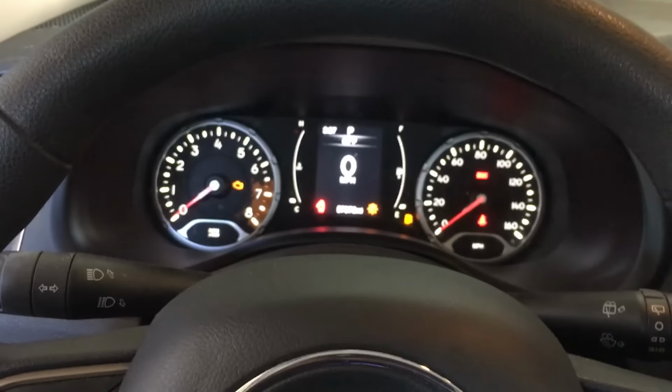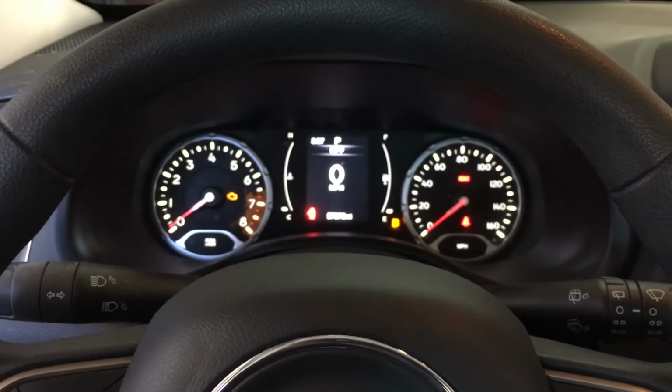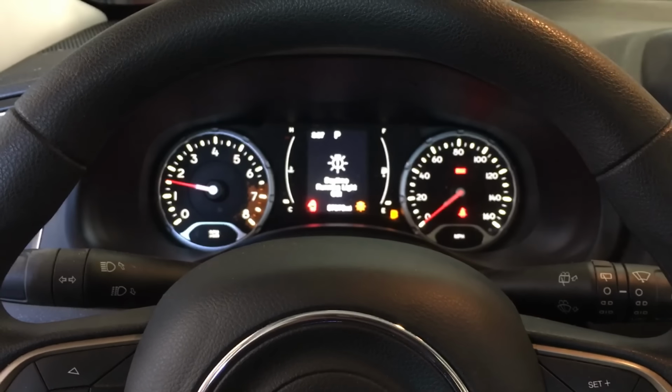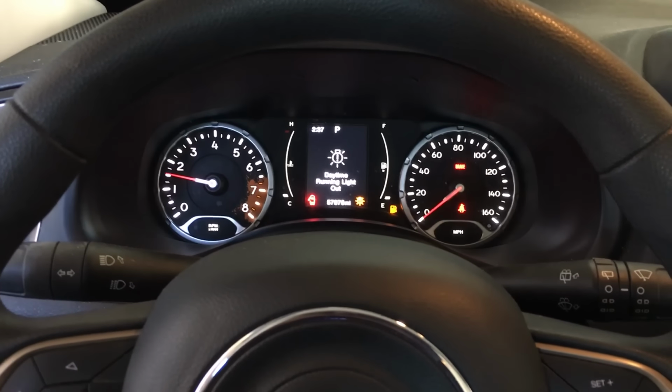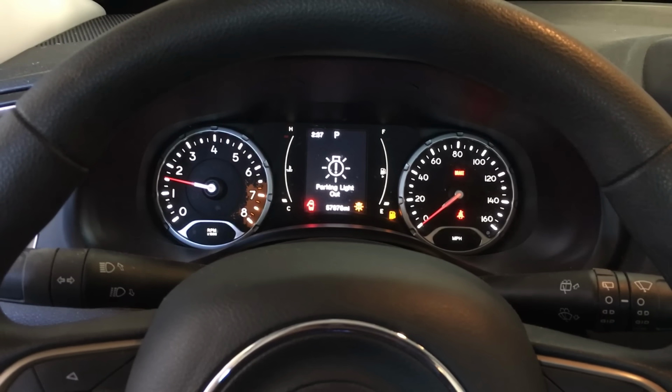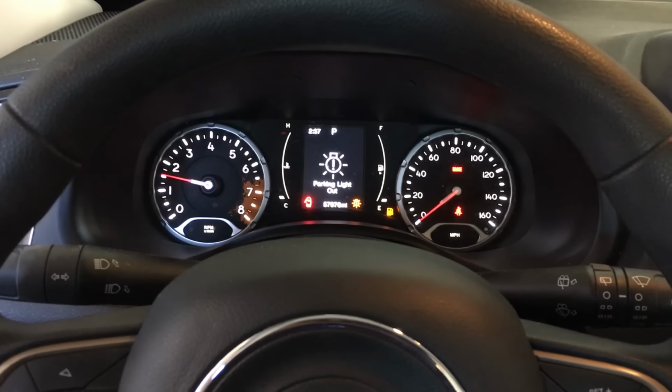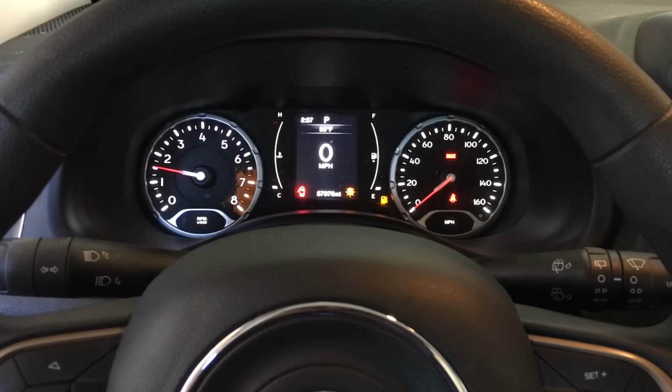I'm going to go ahead and start this thing up. Alright, so we're up and running. Check engine light is gone. And it looks like that's a fix.